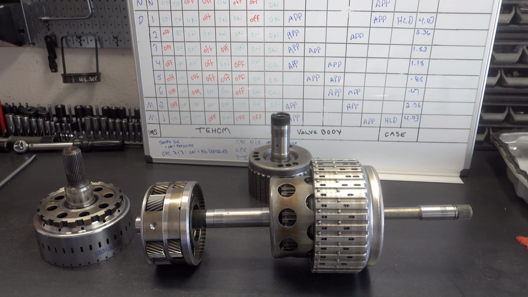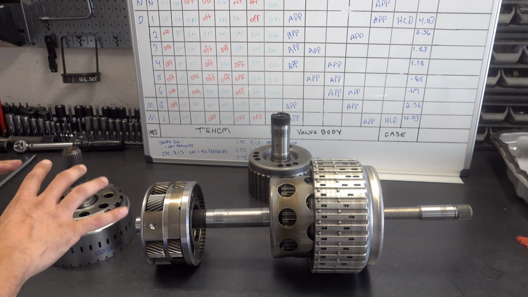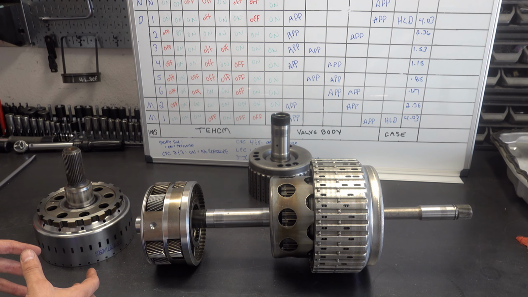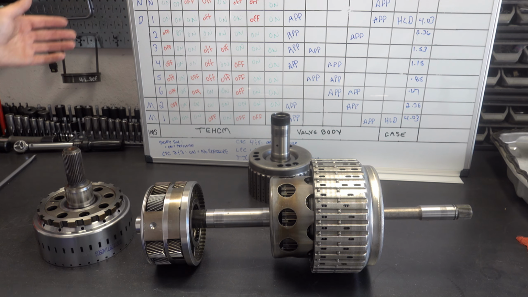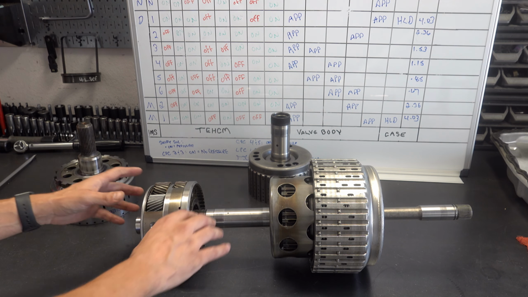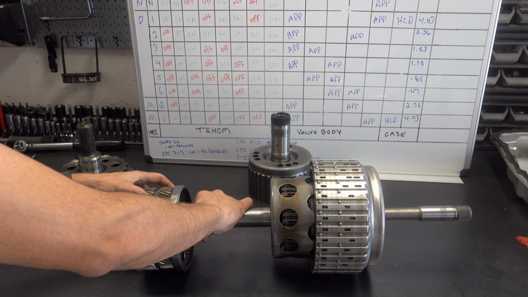So that's how you interpret the differential rates of rotation and how they're associated with your gear ratios in your forward pattern shift strategy.